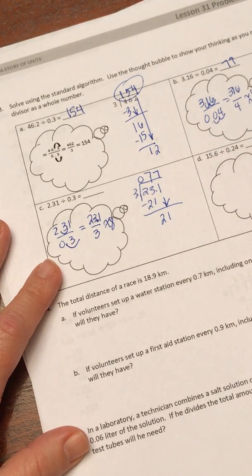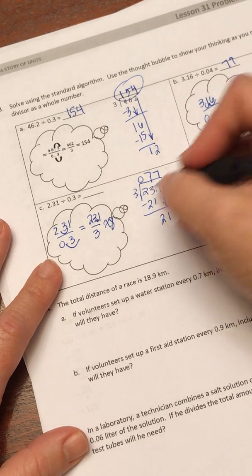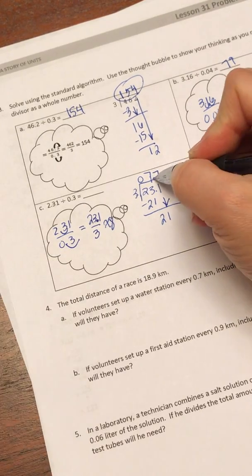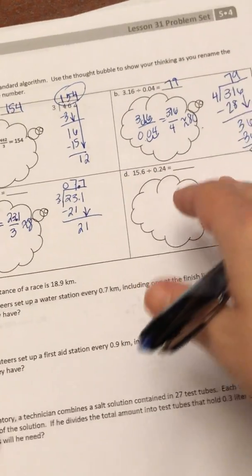I've forgotten to do something. My estimate was 8. Oh, there it is. I forgot to bring my decimal up. That's why it's important to estimate so you can recognize that when you get 77 that could not be correct.